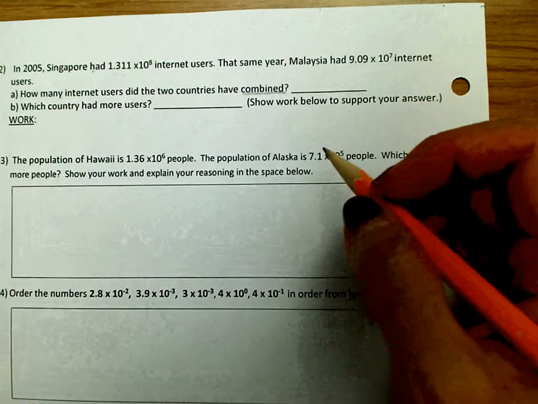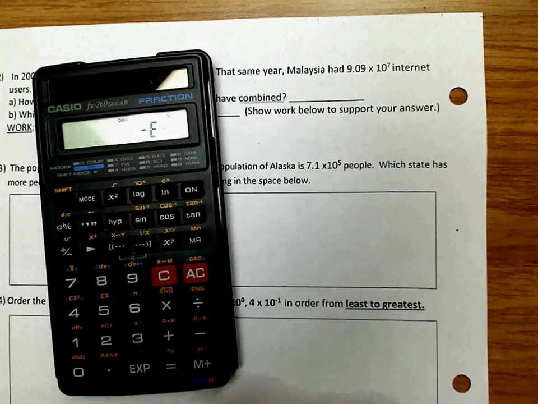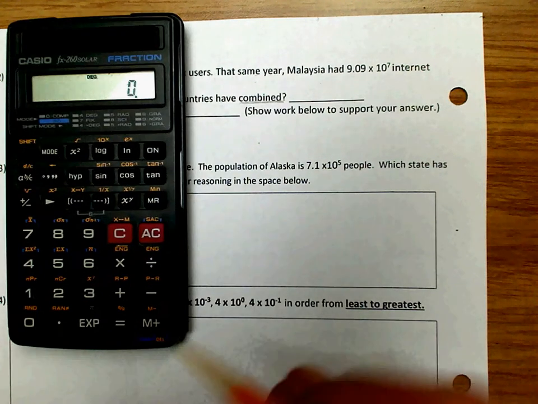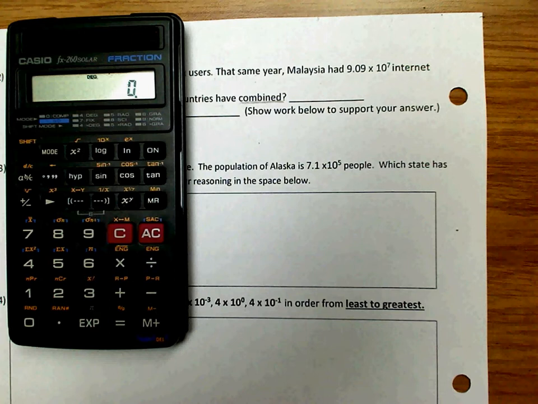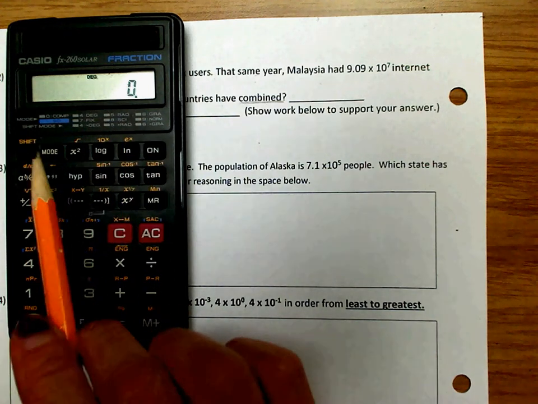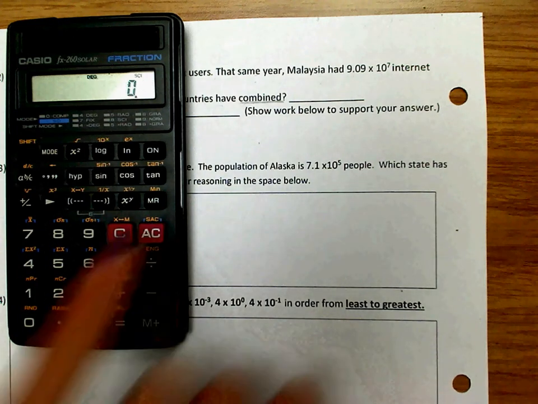So I'm going to put it in my calculator, and I know that a lot of you don't have this calculator at home, so it's okay if you follow along with me. But can you tell me what mode this calculator needs to be in? Mode 8.4, right? Mode 8.4, okay? And then I'm just going to press AC.